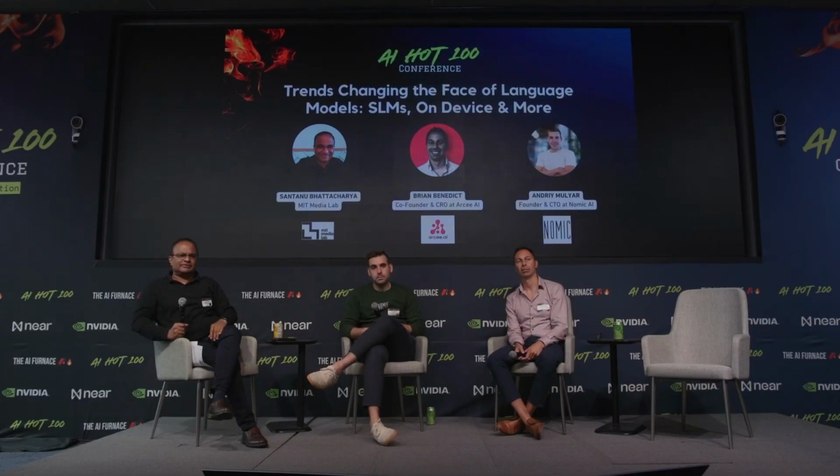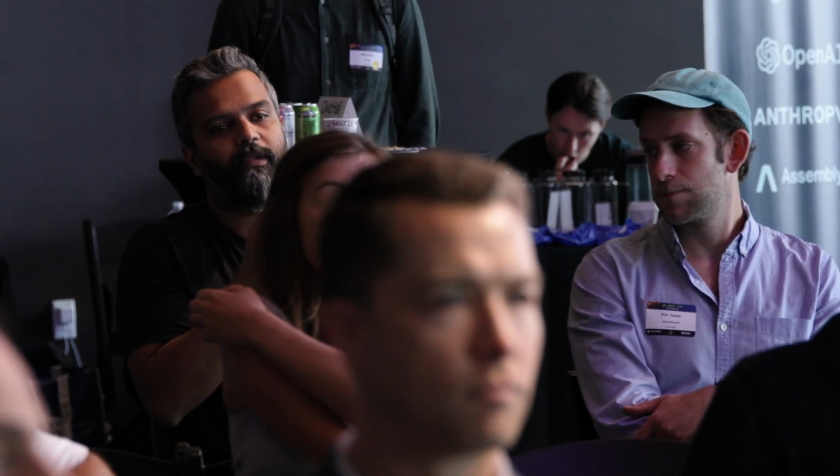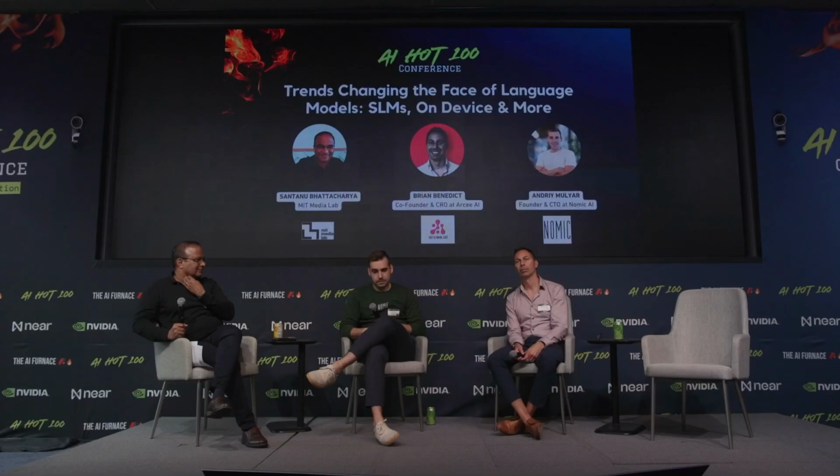When you're seeing these applications, when you're seeing your deployments of SLMs, do you see the need from customers? I think you kind of touched upon this, that there's not enough data. Is there a need to go get external data to train the SLM for the specific use case that the customer is coming to you for?